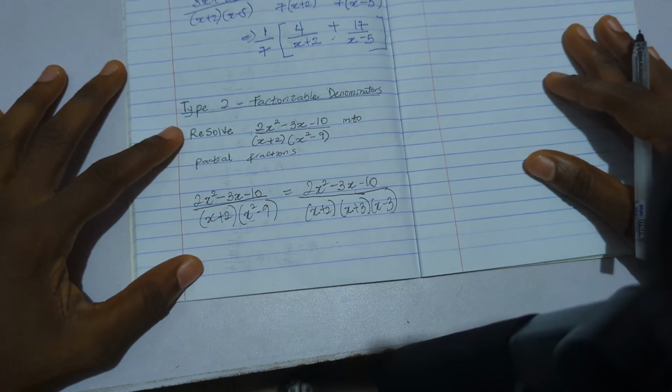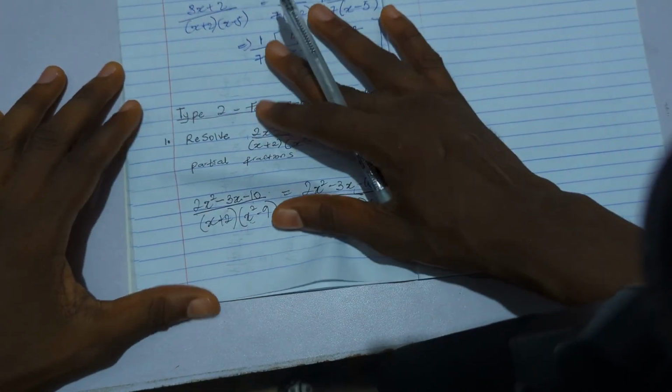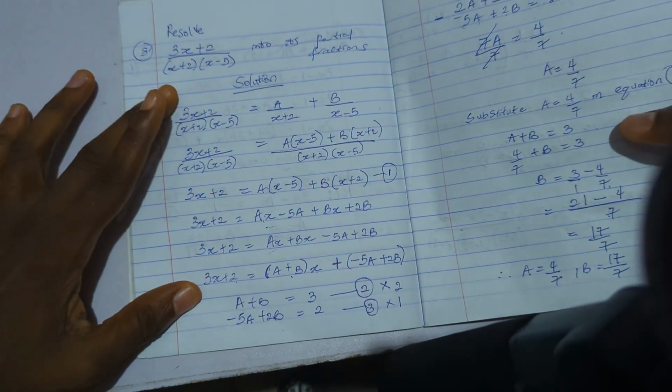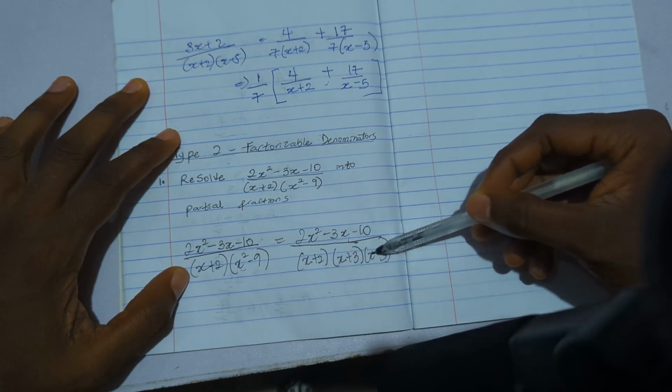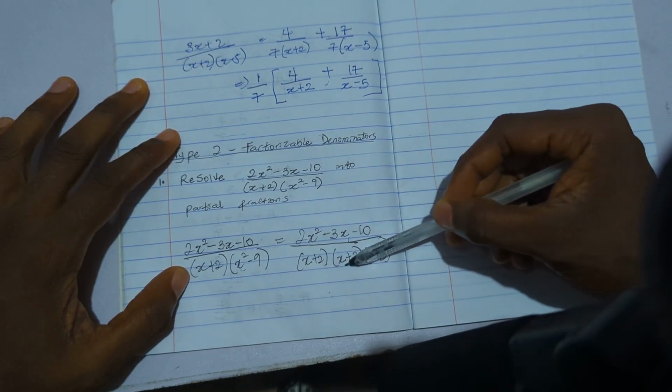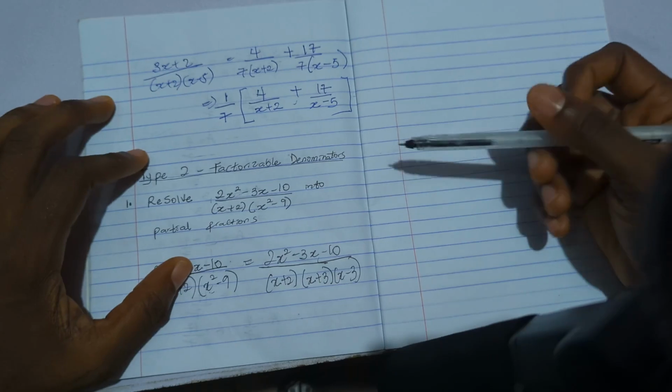So in this case we just have the same exact type we worked earlier on, but this time around we have three denominators. We have x + 2, x + 3, and x - 3. So let's work with that.